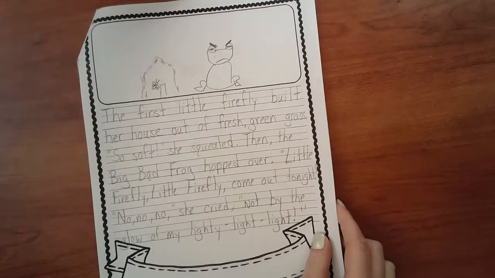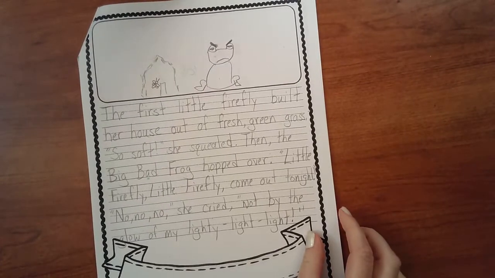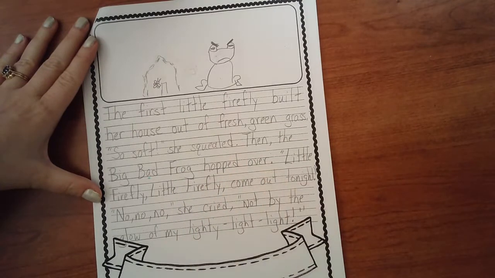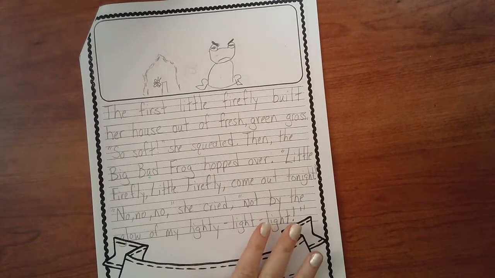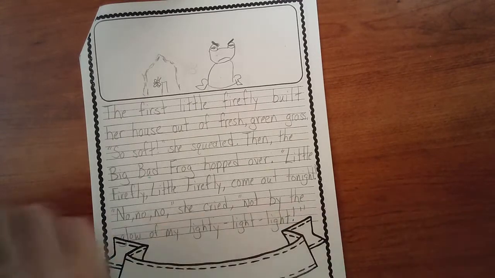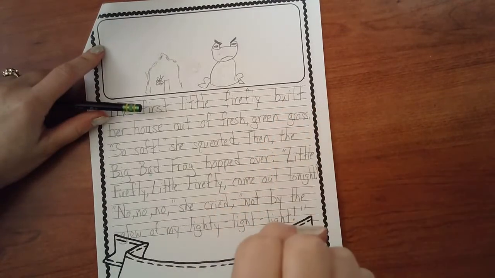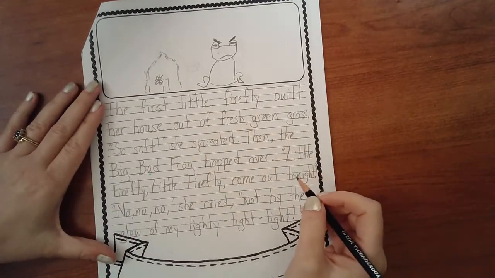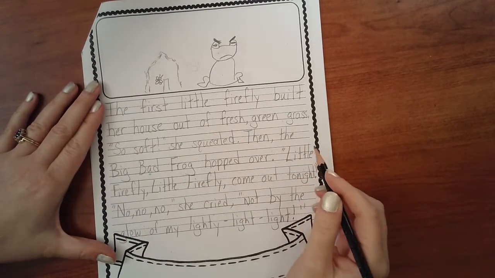So let me get out my story of the three little fireflies. And I'm going to go back to page 2 right here. Because I have then the big bad frog hopped over, which is fine. But I think I might want to have a sound. Every time the frog comes, there's a sound so that the reader knows that the big bad frog is coming out. What would it sound like? Like splat, not splat, maybe plop. I think plop, plop, plop, plop. I think that's kind of a frog landing sound, especially a big frog like this one.